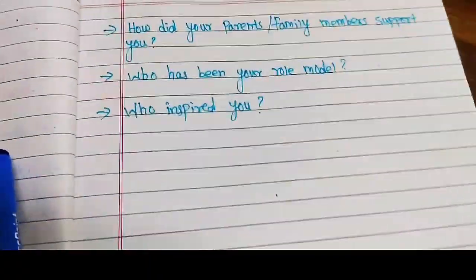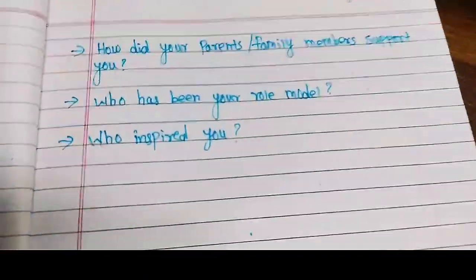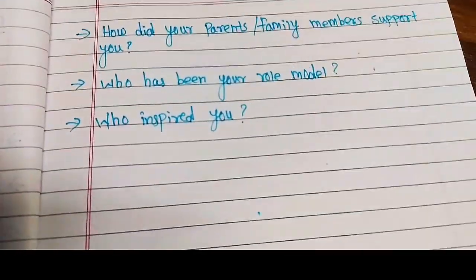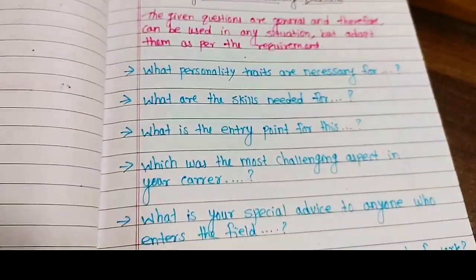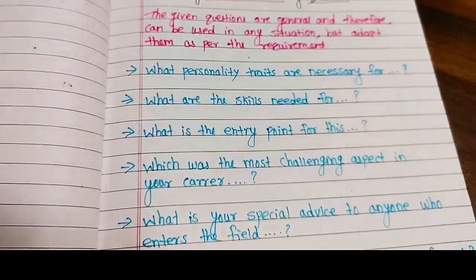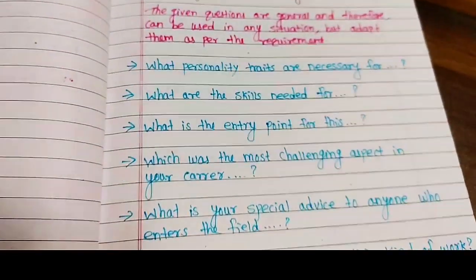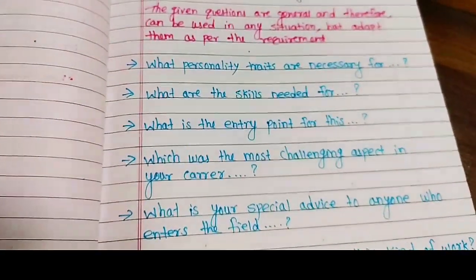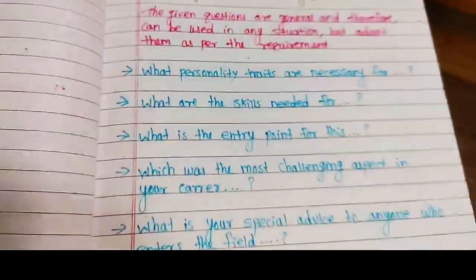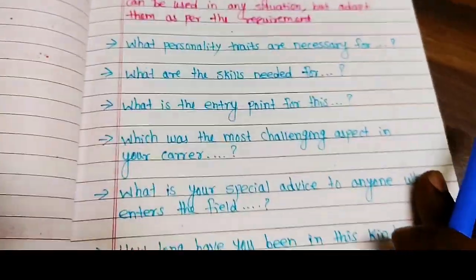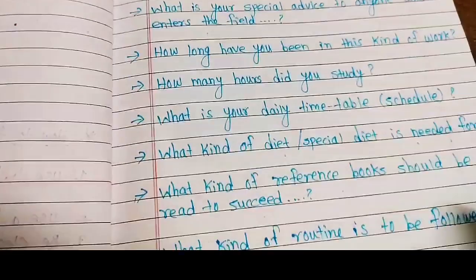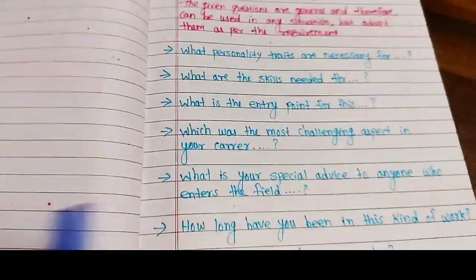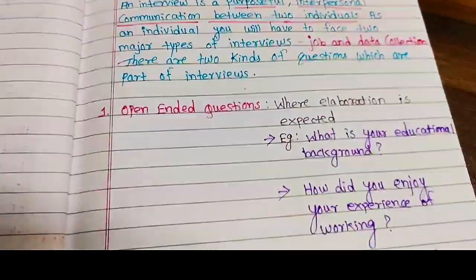then how did your parents, family members support you? Okay, and who has been your role model, who inspired you? These are the general questions. ये general questions रखें आप, कौन सा भी situation, कौन सा भी person, means different personalities. It may be from celebrity, writers, toppers, okay, athlete, Olympian या प्रोफेसर. ये जनरल क्वेश्चंस रख के उसके हिसाब से आप फ्रेम कर सकते हैं with the help of this general idea. Okay, hope so you might have understood what exactly the interview questions is all about. Thank you so much.